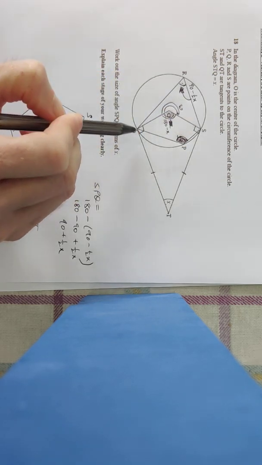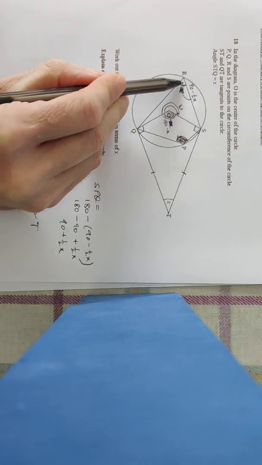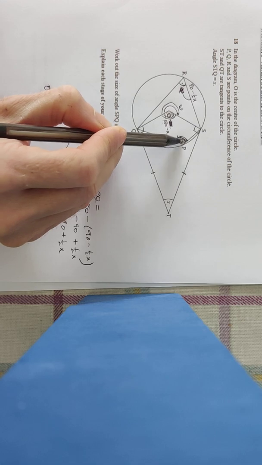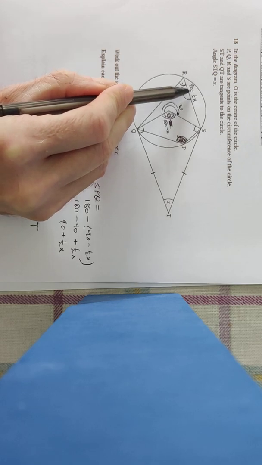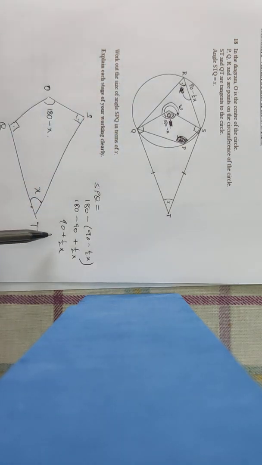And then because of a cyclic quadrilateral, we know that this angle and this angle will add up to 180. So this angle is 180 minus this 90 minus a half x, which I've done the working out here, and you get 90 plus a half x. So that's the answer for the first one. Tricky enough question to start.